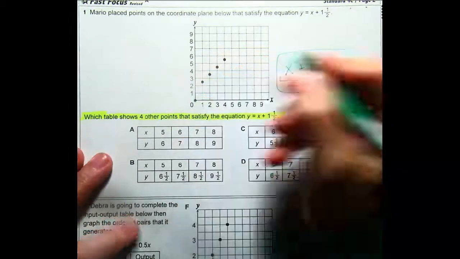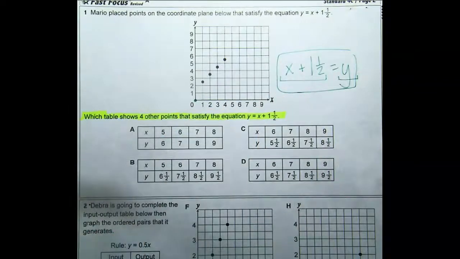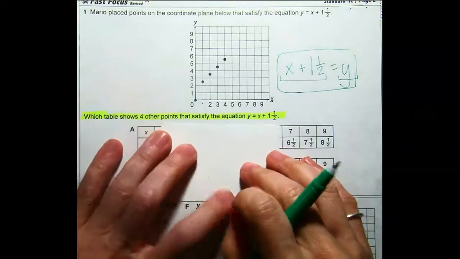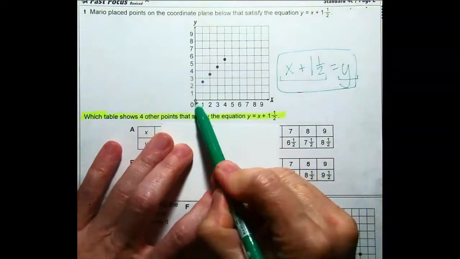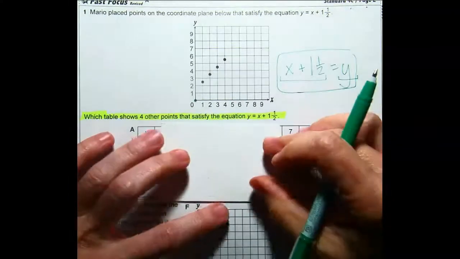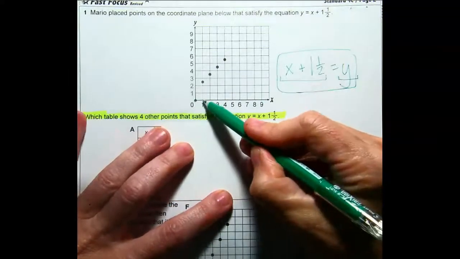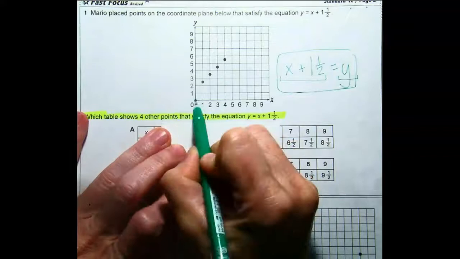Okay, so let's go ahead and look at what these points mean. Again, like in our previous part of the video, we always start on our coordinate grid at the origin, which is 0, 0. Very important part of the coordinate grid is the origin. All of our x's start with whole numbers.